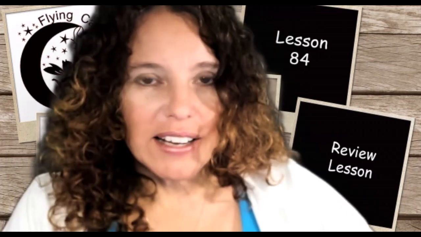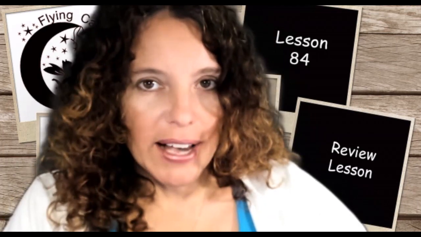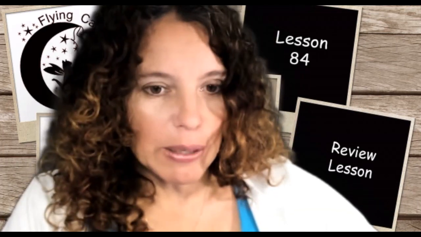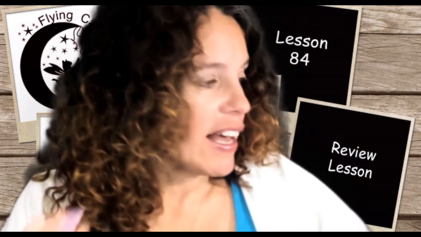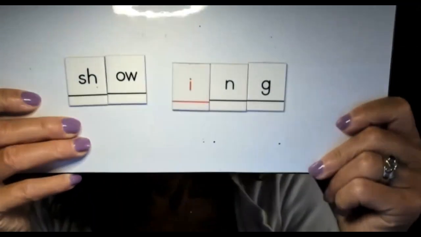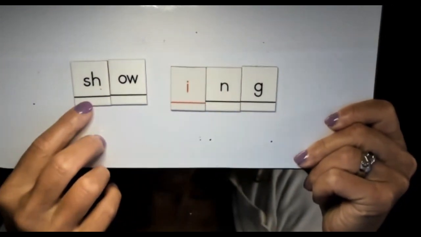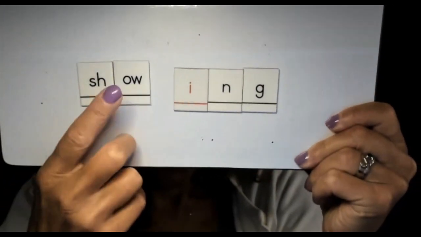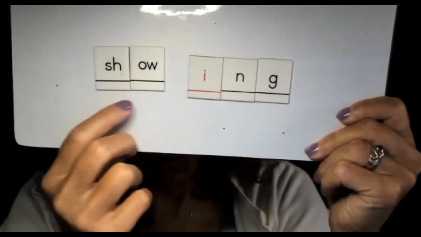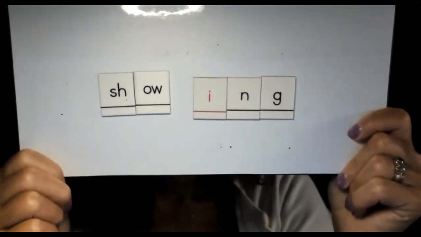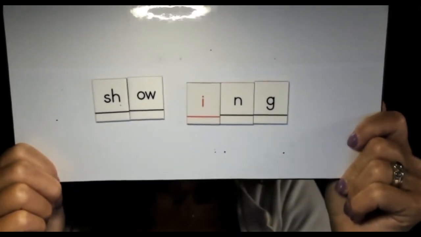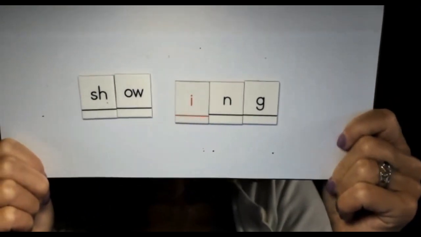And the other big idea that we've been talking about is how to add suffixes to vowel teams. So if I had the vowel team OW and I wanted to add ing, well, first let's tap and say the word. So sh, o, show, and ing would be showing. He was showing off by taking a dive off the diving board.